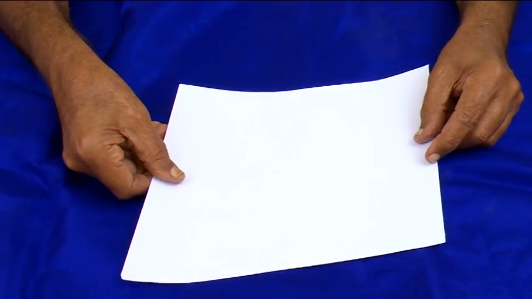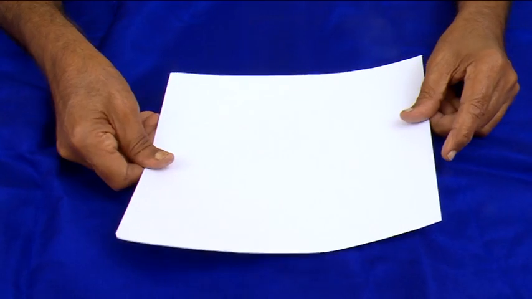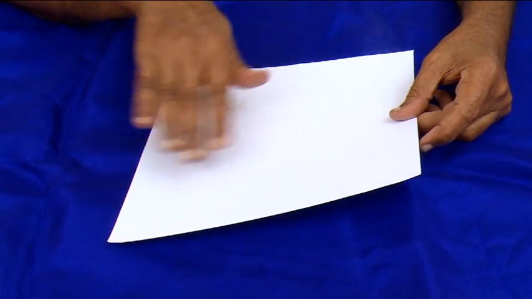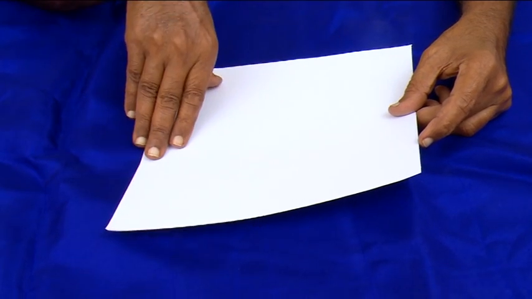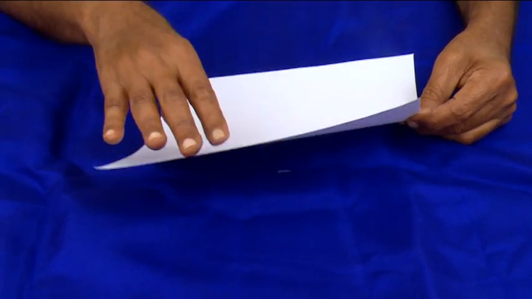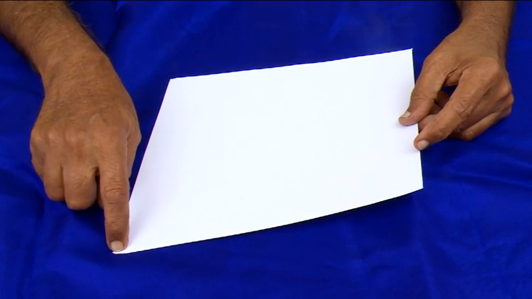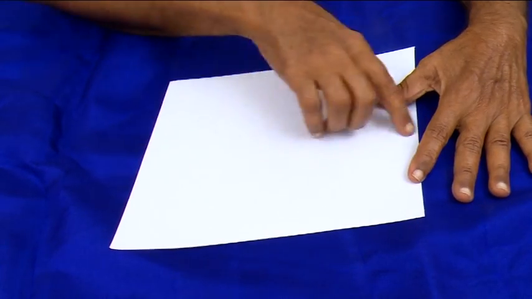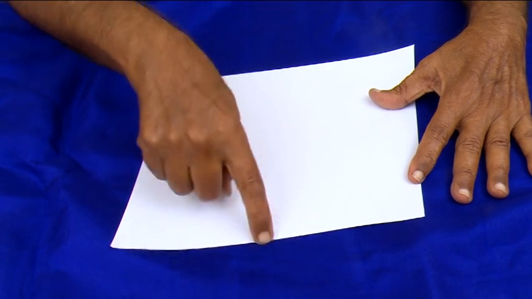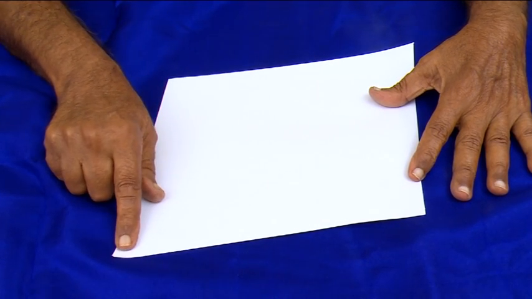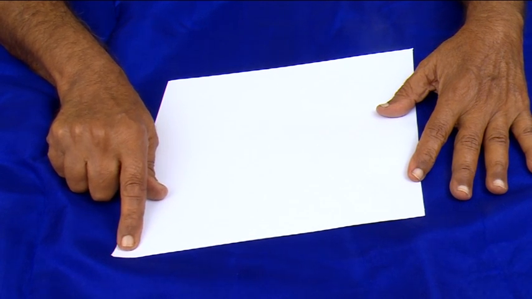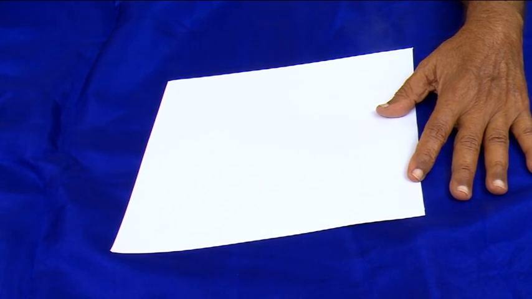Now this represents a parallelogram. You can see opposite sides are parallel. Not all sides are equal, only the opposite sides are equal. See here, opposites are parallel, opposites are equal, but one angle is not equal to 90 degrees. Therefore, it is a parallelogram. If one angle is 90 degrees, it becomes a rectangle. So, this is an example for a parallelogram.